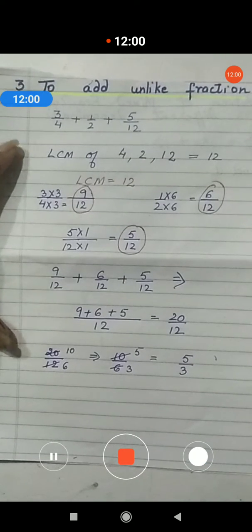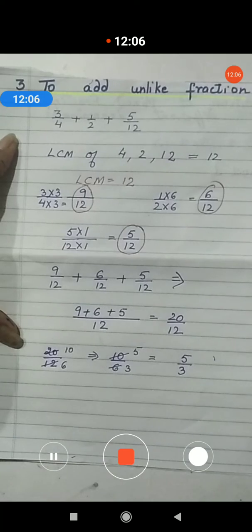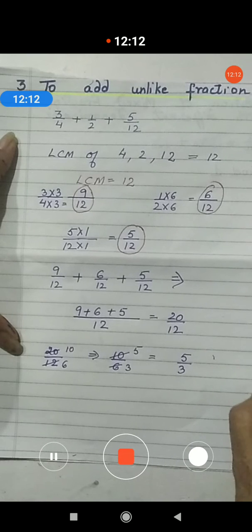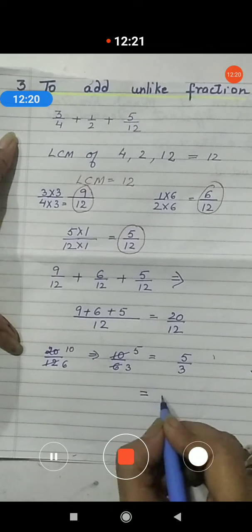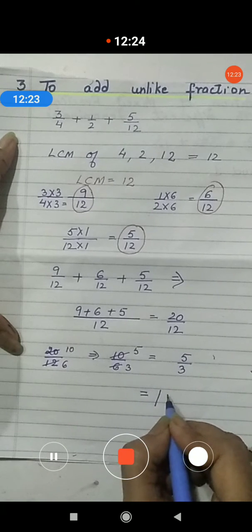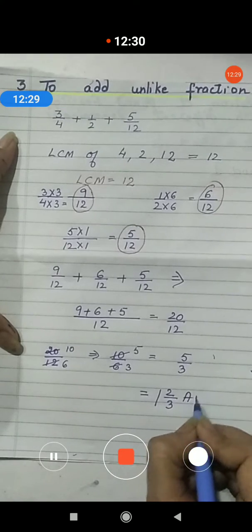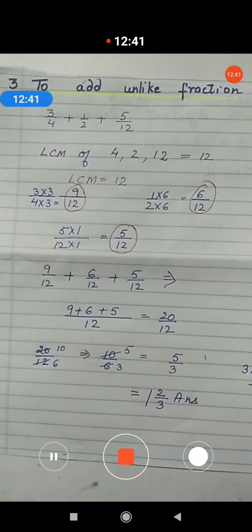Is that clear? Now if your denominator is small, we can even divide that. 3 1s are 3. We can write it as 1 2 upon 3. I hope it's clear. So this was to add unlike fractions.